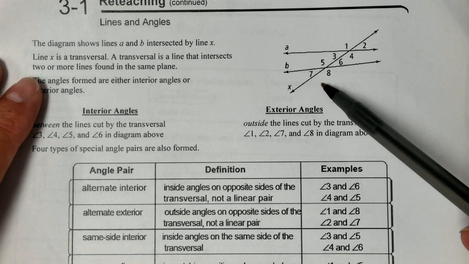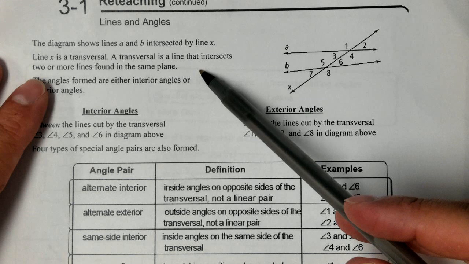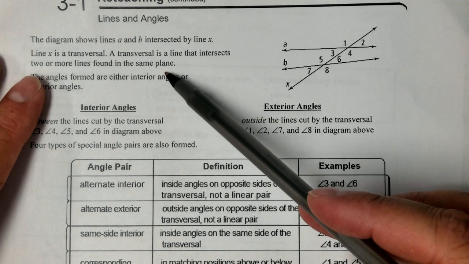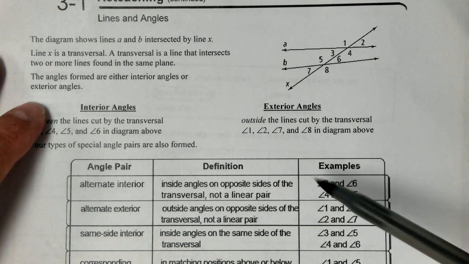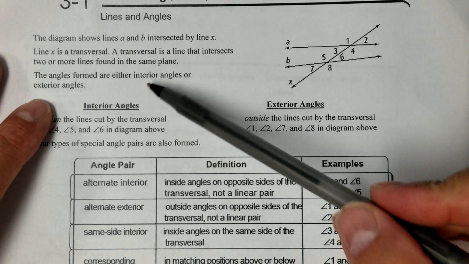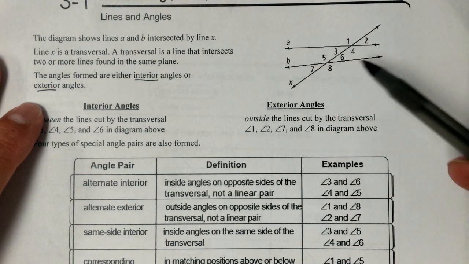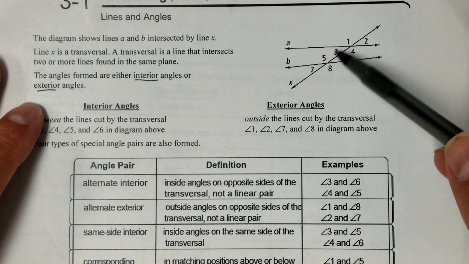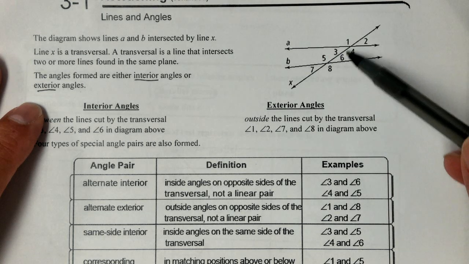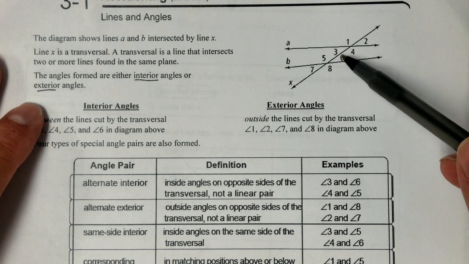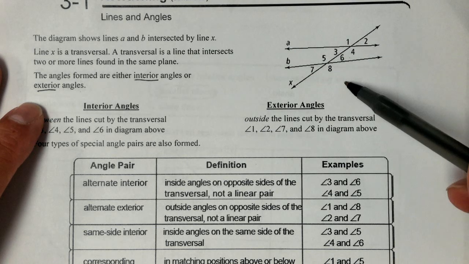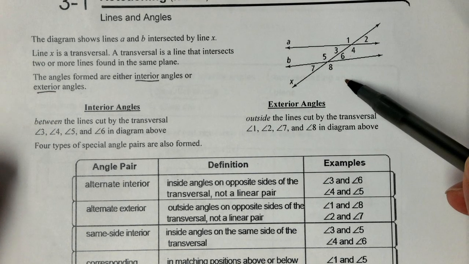X is still called the transversal, which is the line that intersects two or more lines that are in the same plane. One of your main concepts, again, is interior or exterior. Any of the 3, 4, 5, or 6 would be considered interior, and the 1, 2, 7, and 8 would be considered exterior.